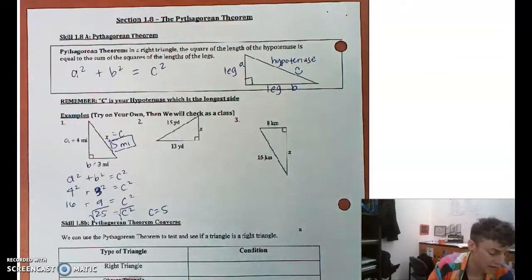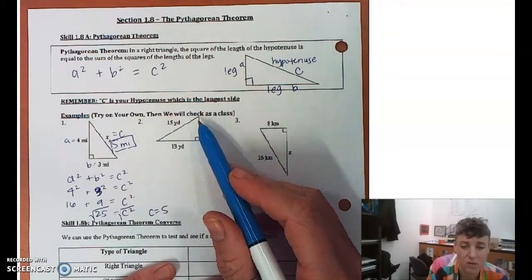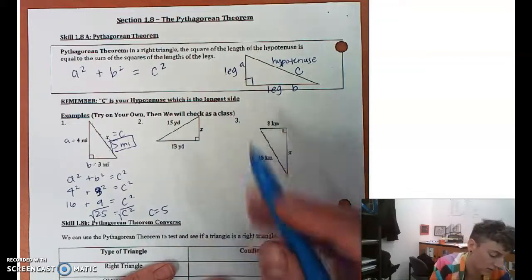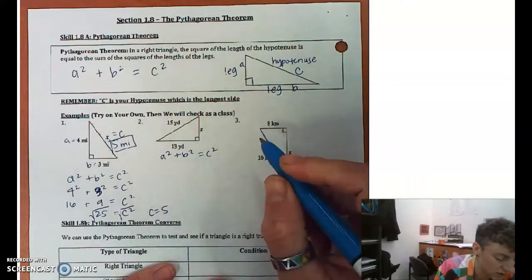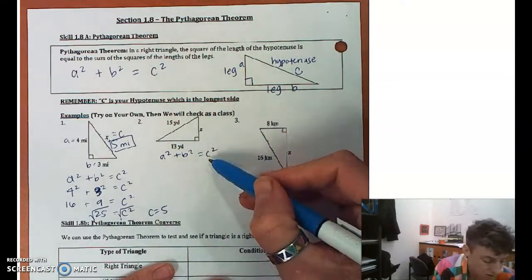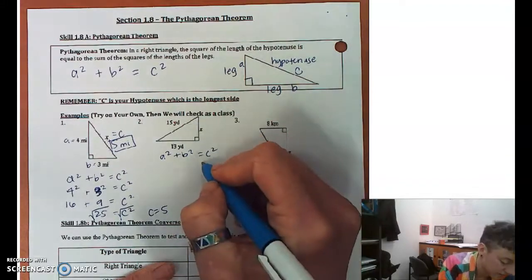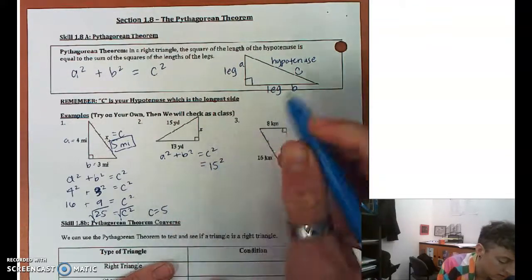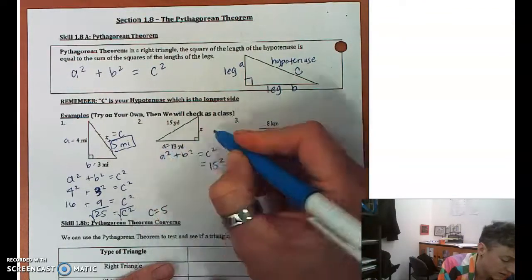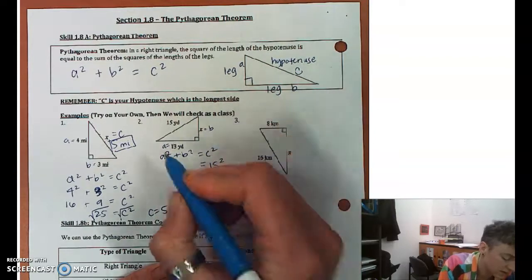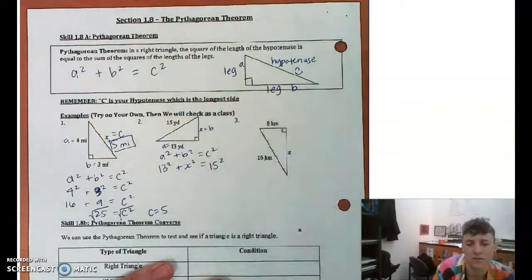Alright, let's do it again. Still using our Pythagorean theorem because we still have a right triangle. A squared plus B squared equals C squared. Which side is C? It's the one across from the right angle, so it's 15. 15 squared. Doesn't matter which one's A and B. So let's say A is 13, we'll make that guy B. So we'll have 13 squared plus x squared equals 15 squared.